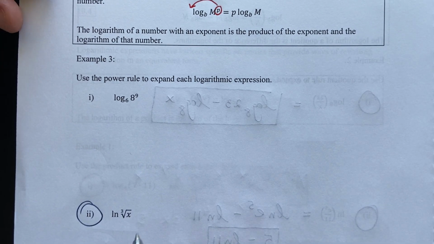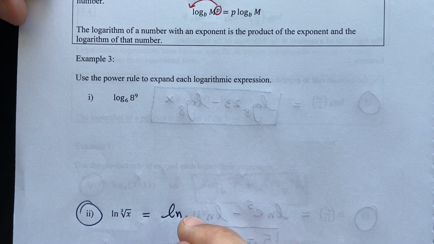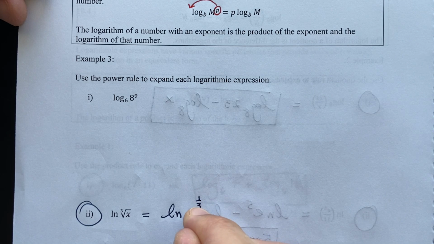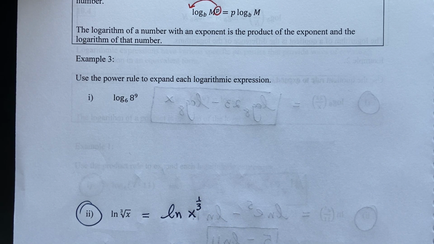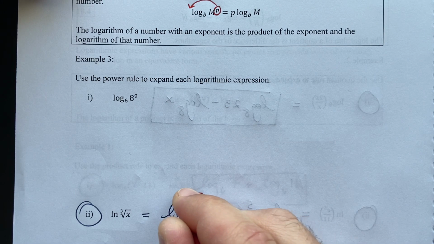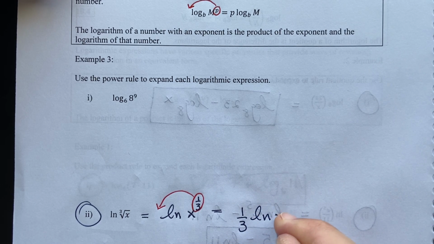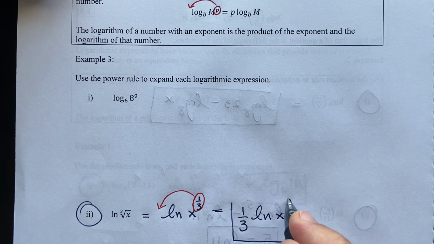So for part 2, ln of cube root of x would be the same as ln of x to the 1/3 power, right? Because the cube root is the same as the 1/3 power. And then using the property, this 1/3 can just come right out front. So we can write 1/3 ln of x, same exact thing.